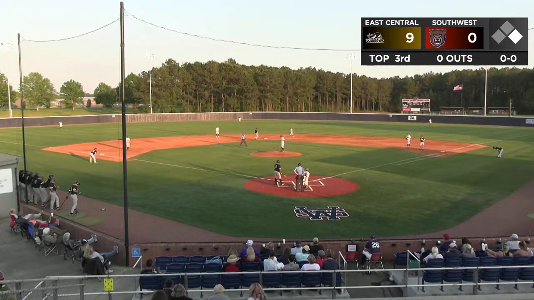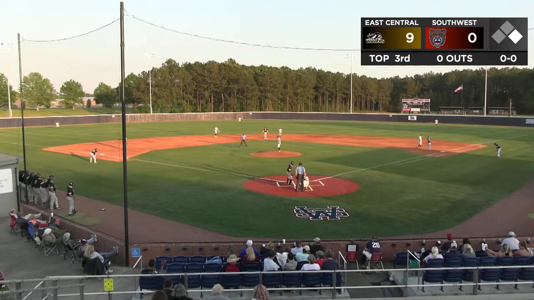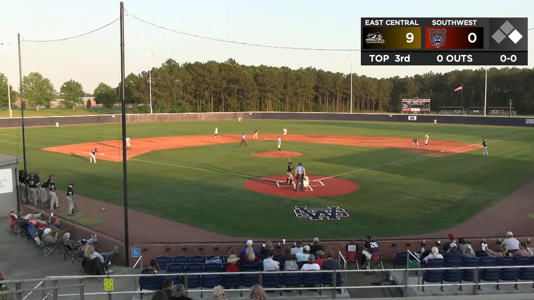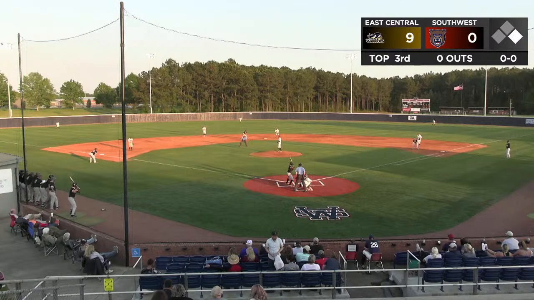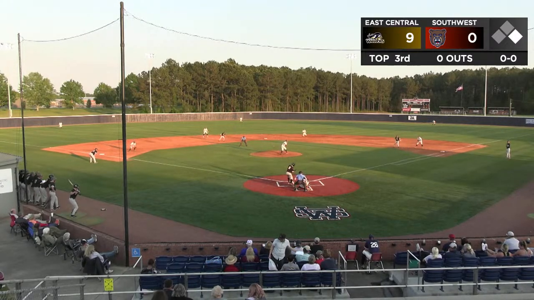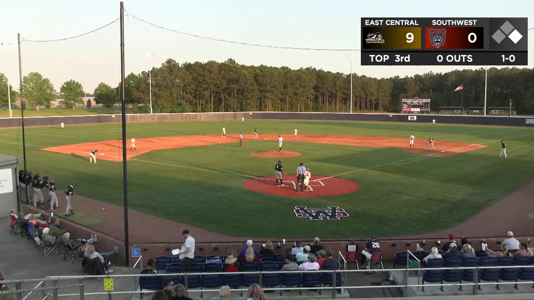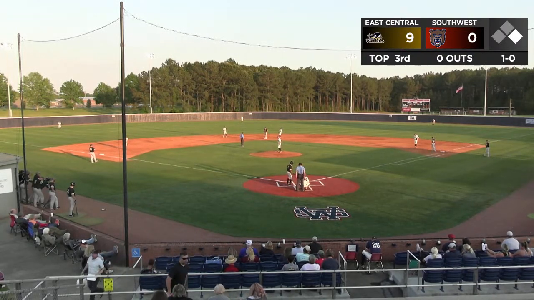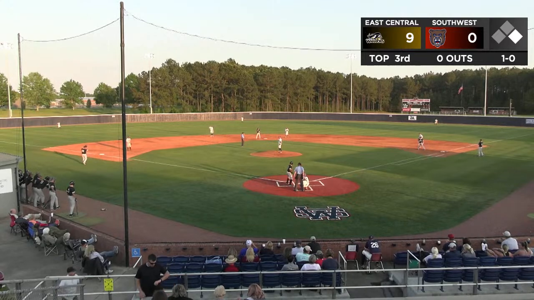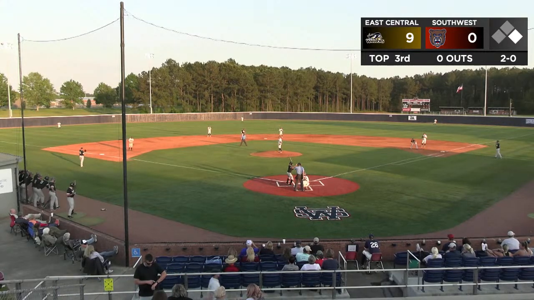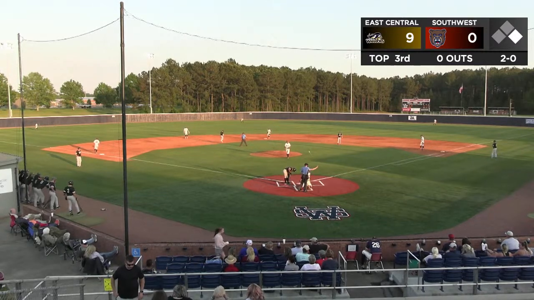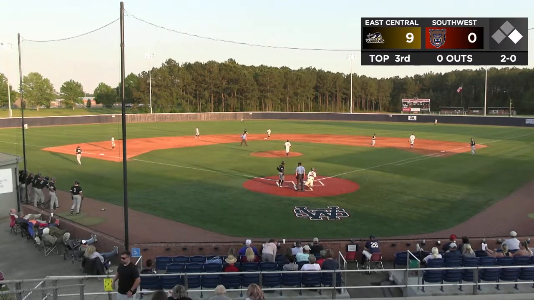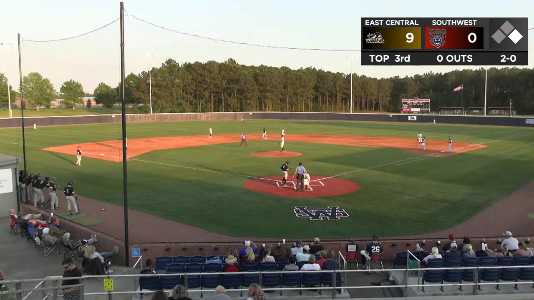First pitch misses for a ball. It's 1-0. One ball and no strikes as Larry's at bat begins. He lays off that one for ball 2. It's 2 balls and no strikes. Two balls, no strikes, and the 2-0 pitch to Larry. Hit down the third baseline foul. It's 2-1. So 2 balls and a strike to count.